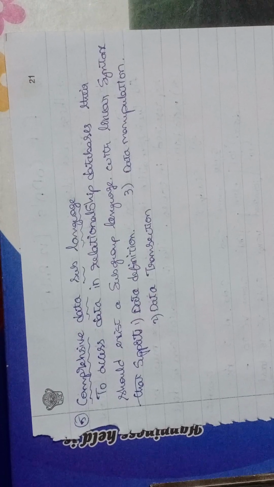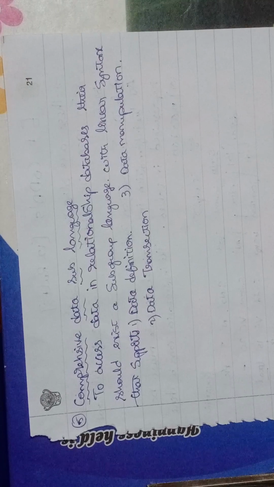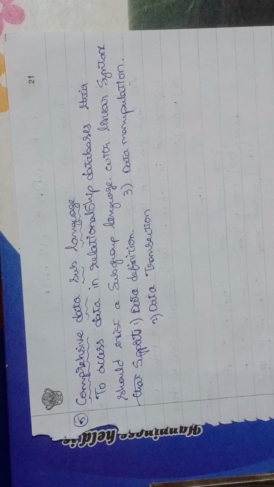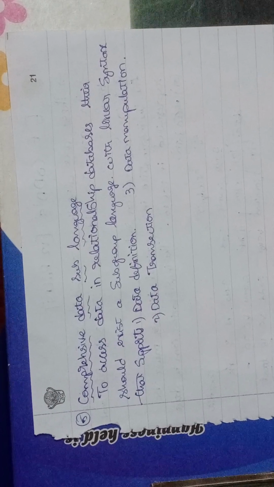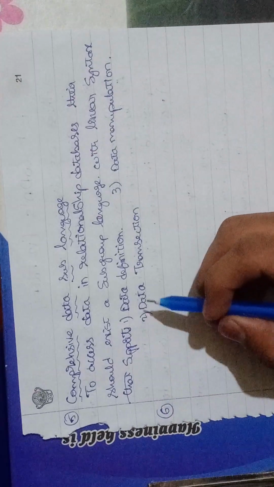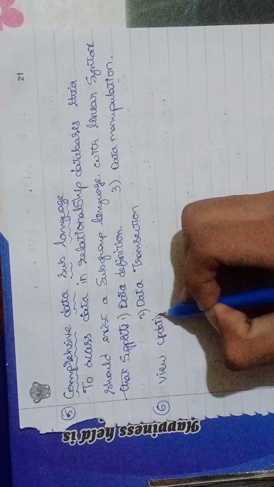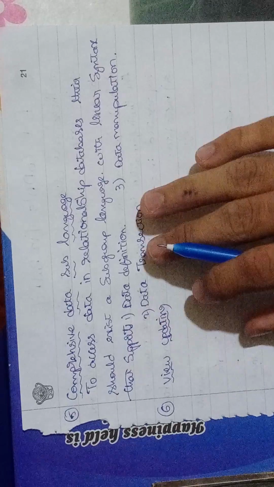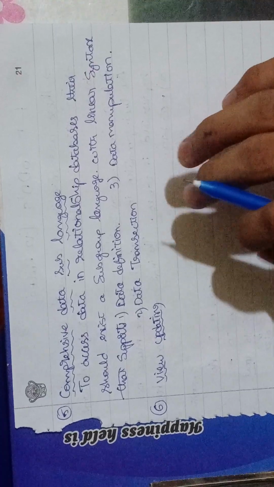Now we can go for the sixth rule, view updating. All the views of a database which can theoretically be updated must also be updated by the system. It is called a view update. Sixth rule, we can see the view update. In a view, any changes in the original tables should automatically reflect back in the view.